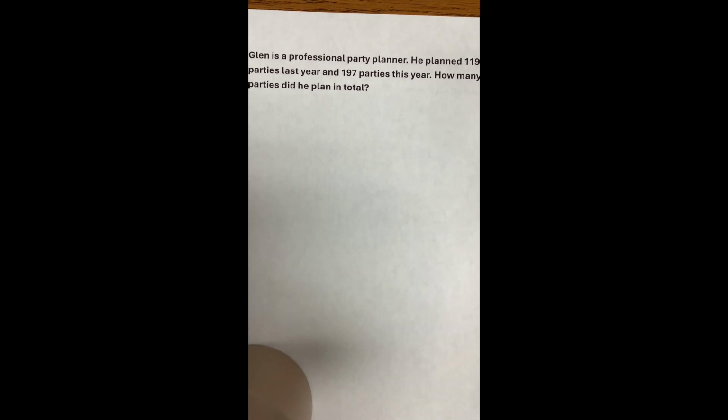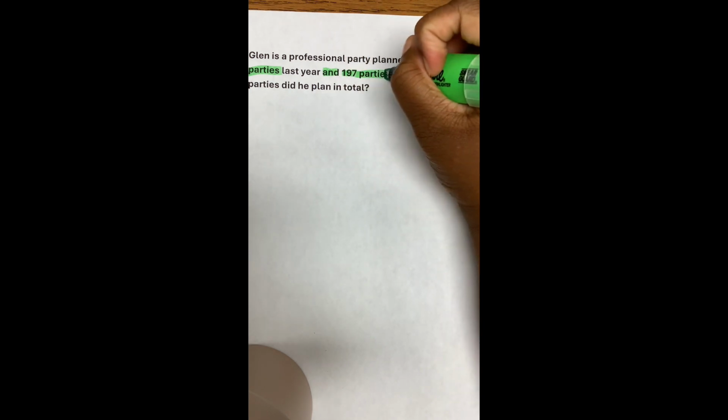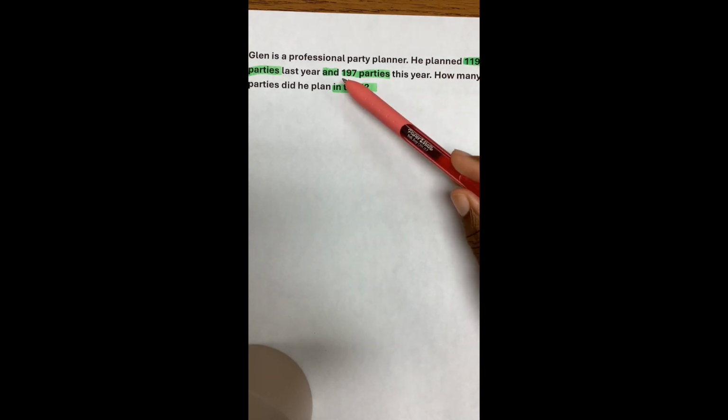All right, Glenn is a professional party planner. He planned 119 parties last year, and 197 parties this year. How many parties did he plan in total? Looking at these keywords, we know that he planned 119 parties last year and 197 parties this year. So it's not that he did either or, he did both. It says how many parties did he plan in total. So in total, I know that I'm going to add, okay?